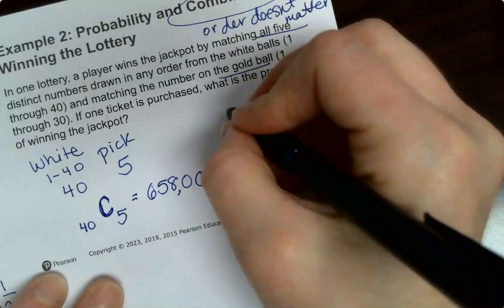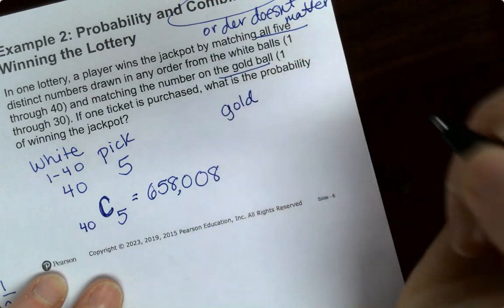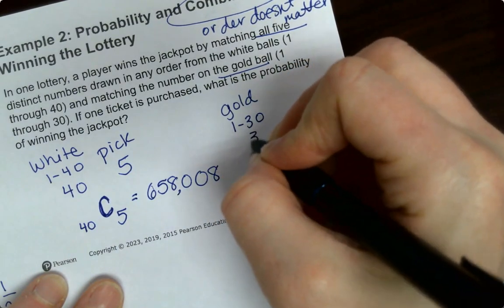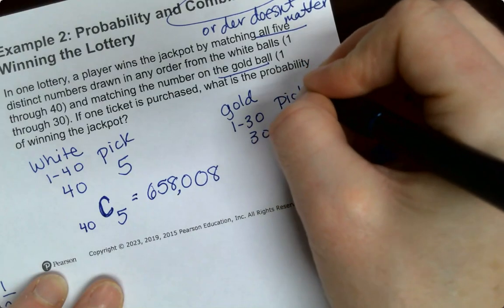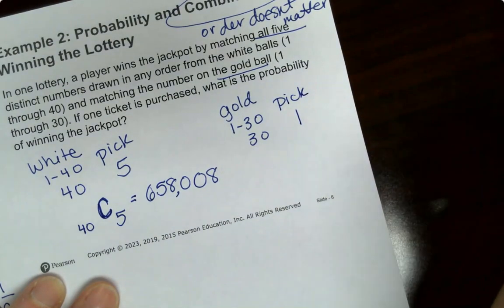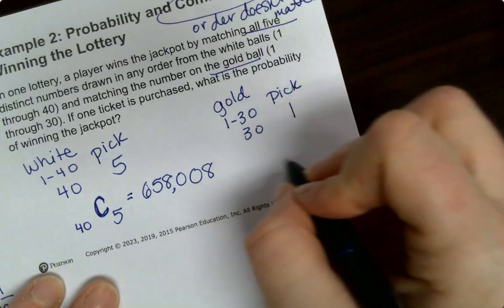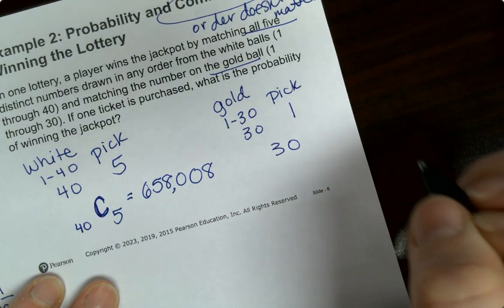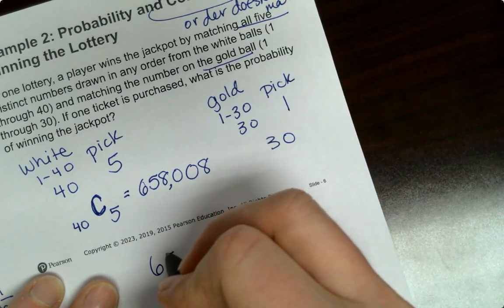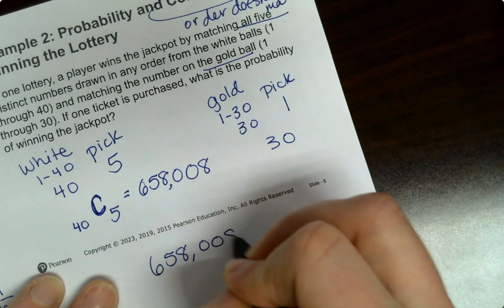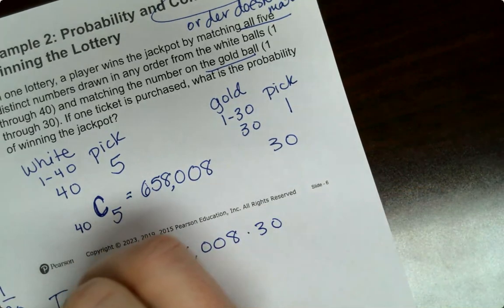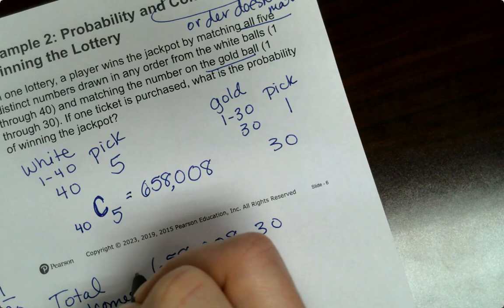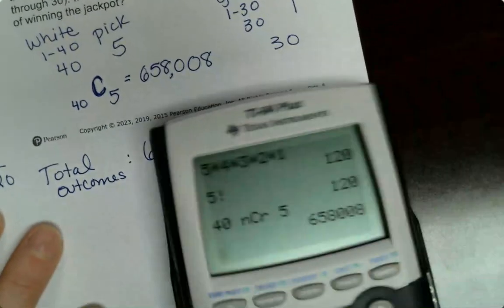Okay, then we have the gold ball. And we have 1 through 30, so we have 30 of those, and we are going to pick just one. So that's just 30. So to find out the total combinations, we would multiply these. So this is called total outcomes. So we're going to multiply them.